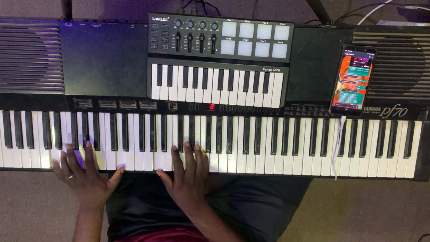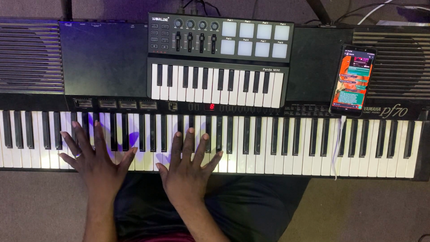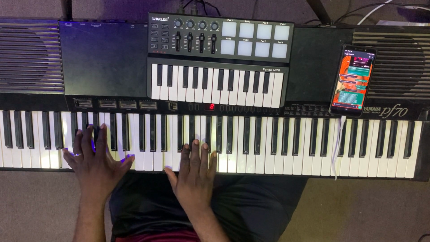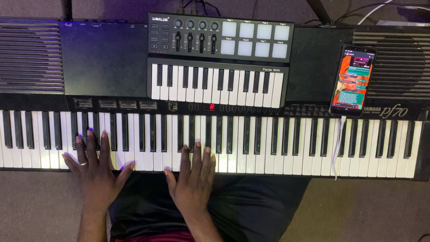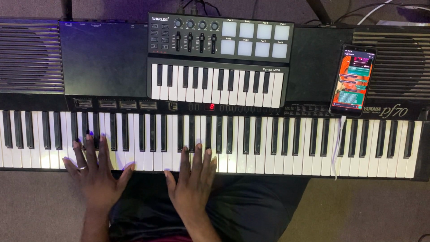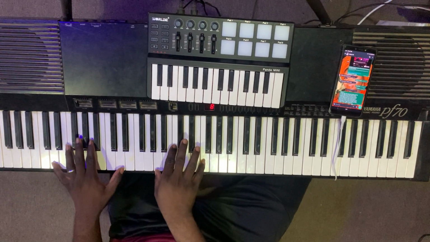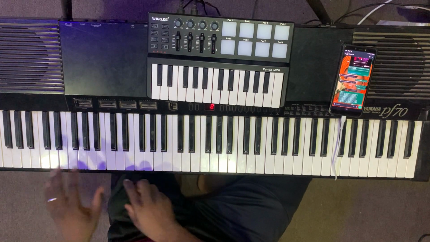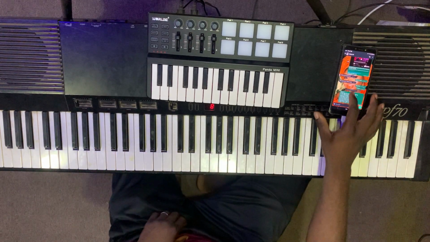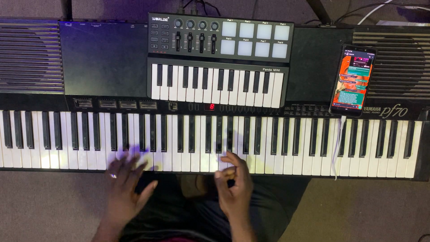Oh, so I like adding these passing chords because they give you that Christmas feel. Don't just play like that. Add that, so it gives that Christmas feel. All those passing chords just add to the mood of the song. You know, it's Christmas. It's not like a jazz song.